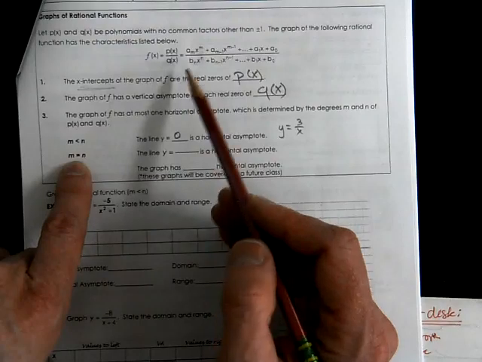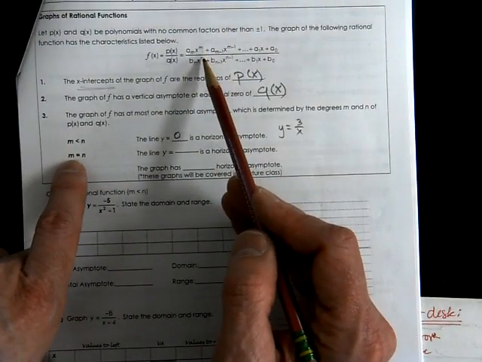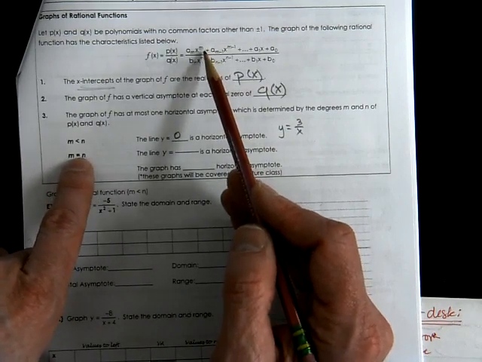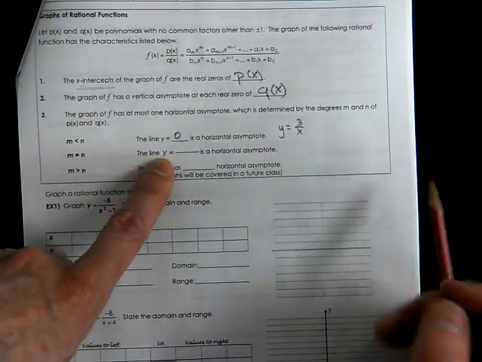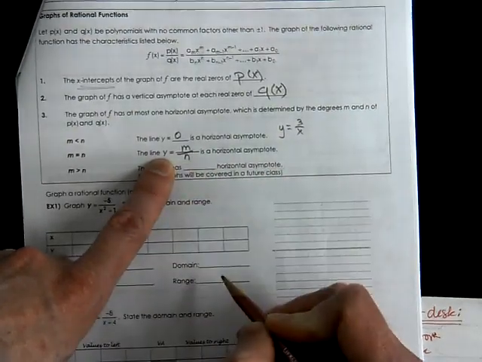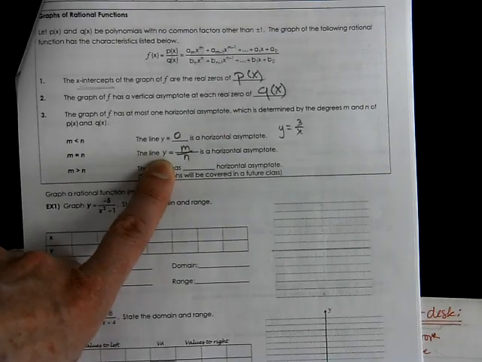What if the degree of the top, look at the exponent of the top, that's the m. The degree of the denominator is n. So what happens if they're the same? Then y is going to equal m over n. It's the ratio of the leading coefficients.